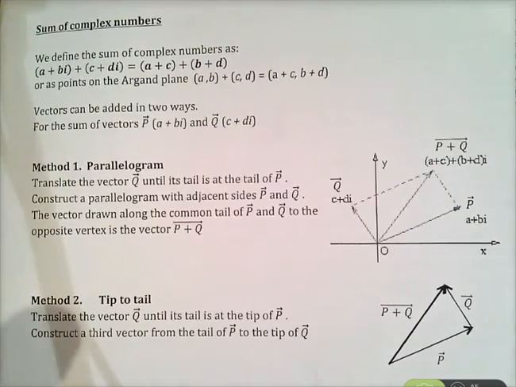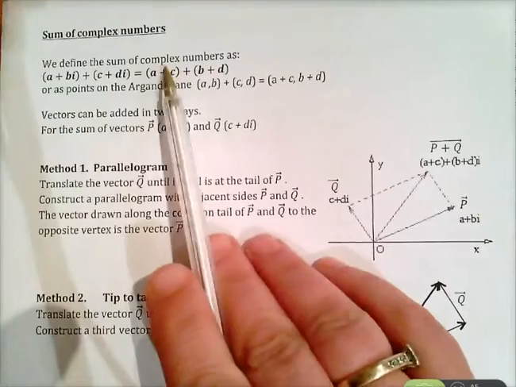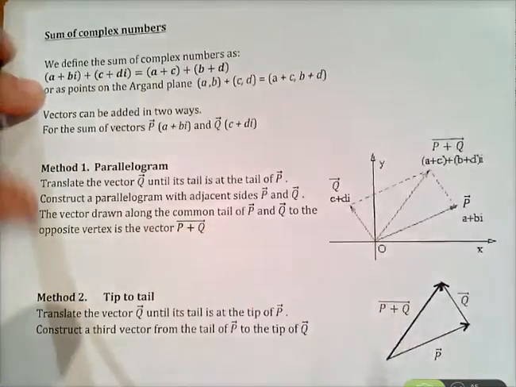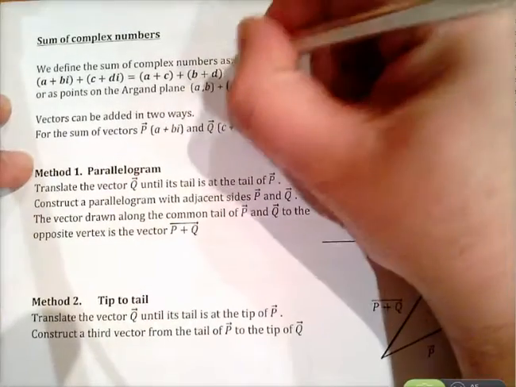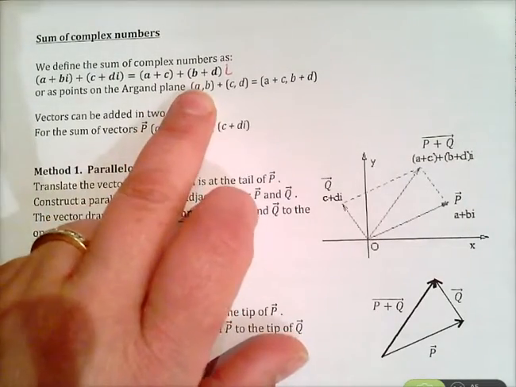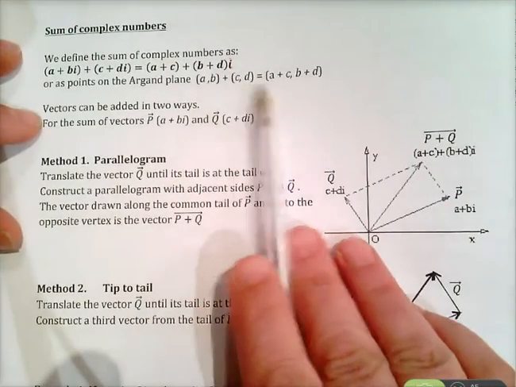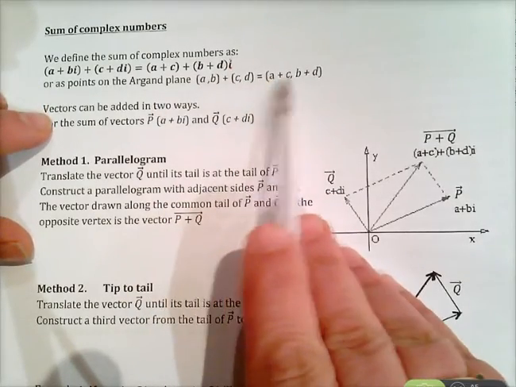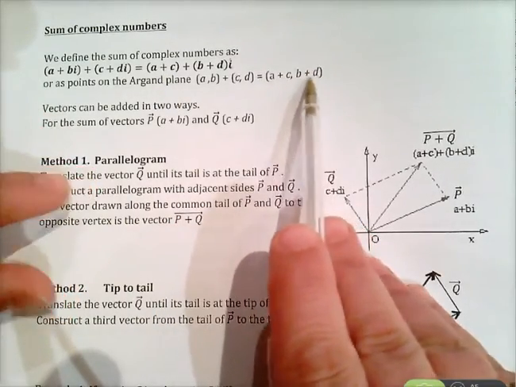Okay, now we're looking at the sum of complex numbers. Remember when we were adding before, if we look at the sum of two complex numbers, a plus bi plus c plus di, we add the real components and we add the imaginary components. So a plus c plus (b plus d) times i. On the Argand plane, the real component of the sum would be whatever a plus c is, and the imaginary component would be whatever b plus d is.